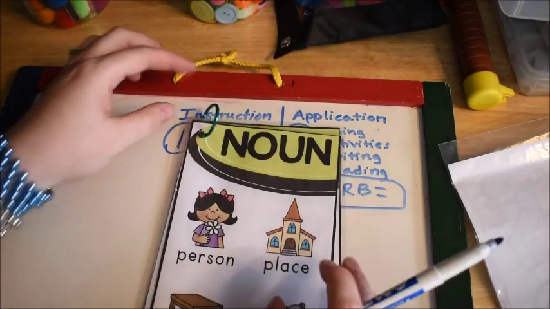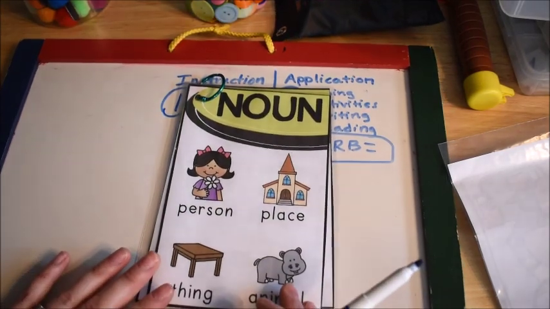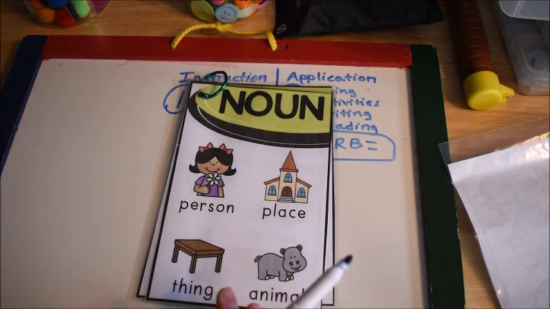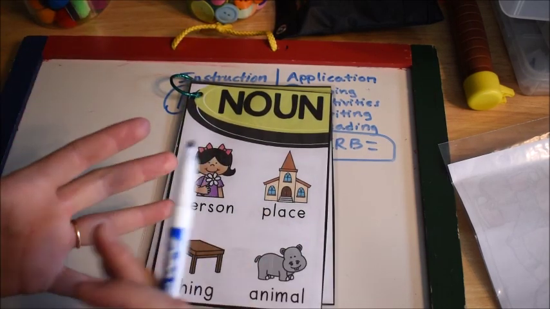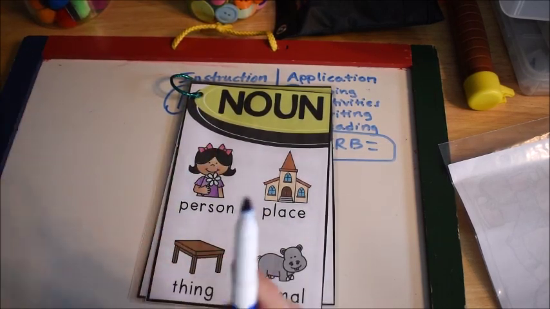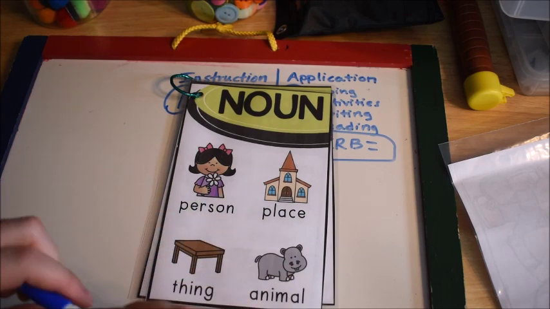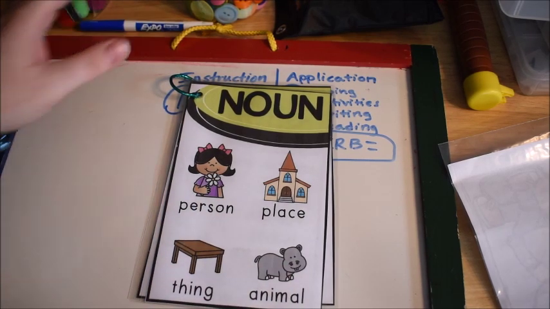Now I would have my chart right in front of them. If you're a classroom teacher, you would probably have it on the board. But if you are working with a small group, or you're working one-on-one, you're a homeschool parent, I would have the chart right in front of them so that students can practice this themselves.